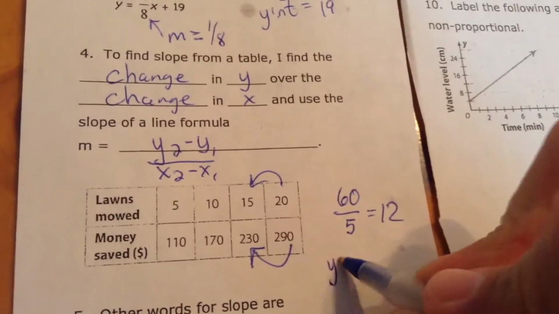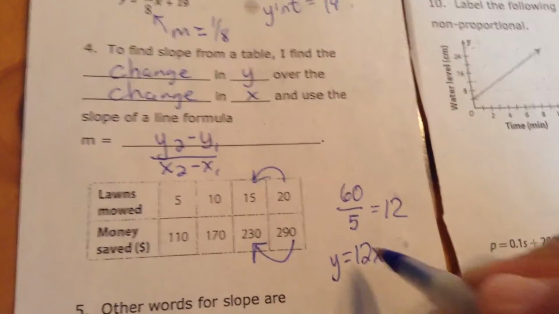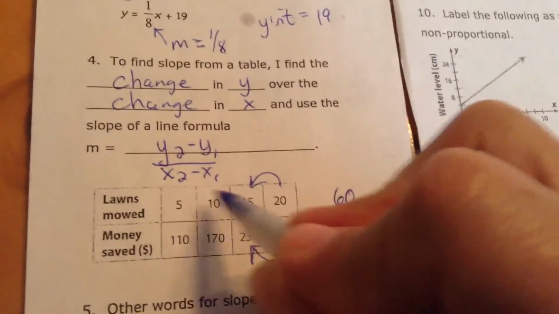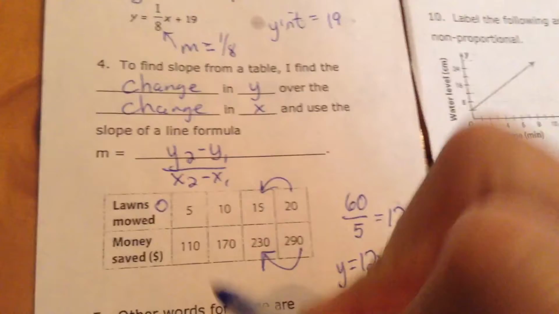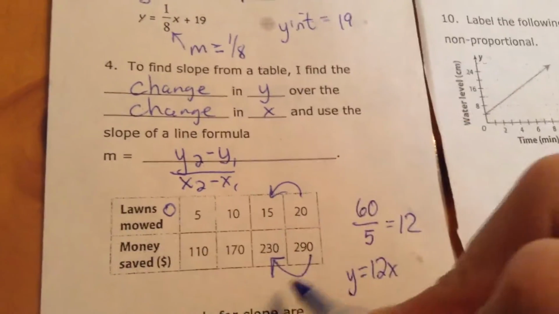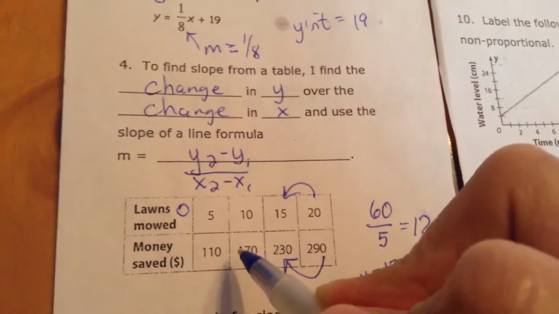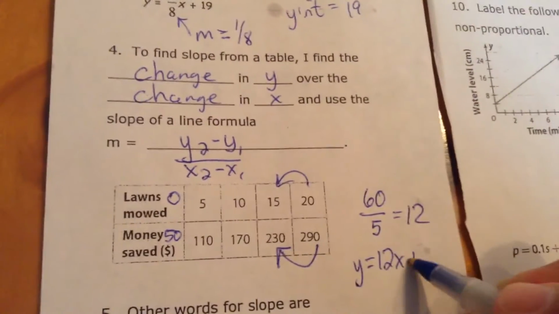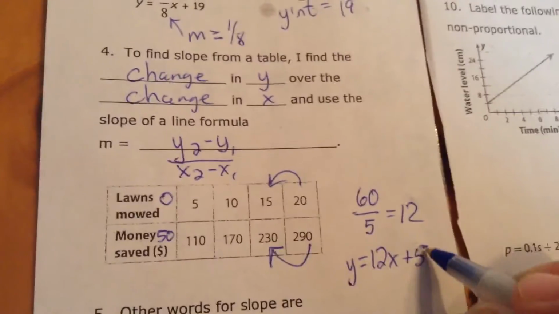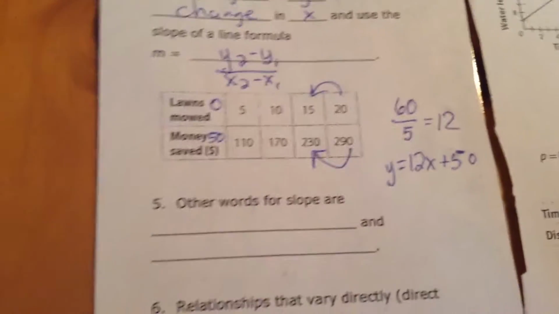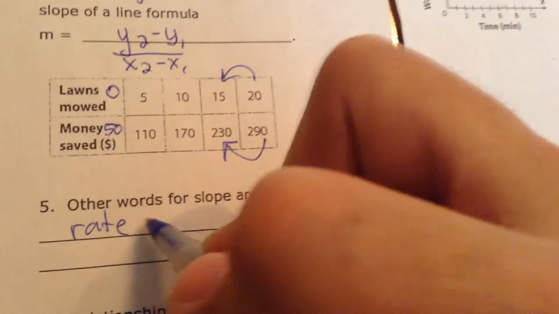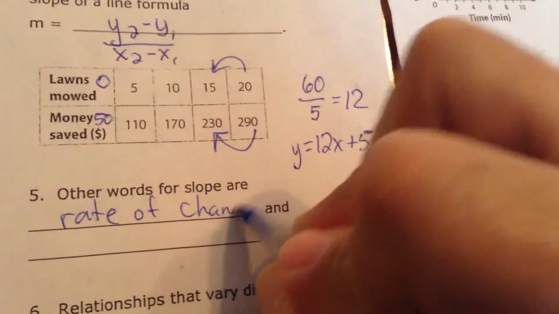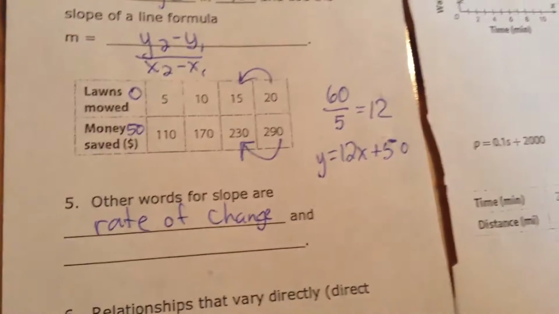If we wanted to write the whole equation, we know now that it's going to start off y equals 12x. If I just kept going, I should see that the next column would be a 0. And if I'm taking 60 away, 60 away, 60 away, the next one here would be 50. So that equation would say plus 50 at the back. Other words for slope are rate of change and unit rate.